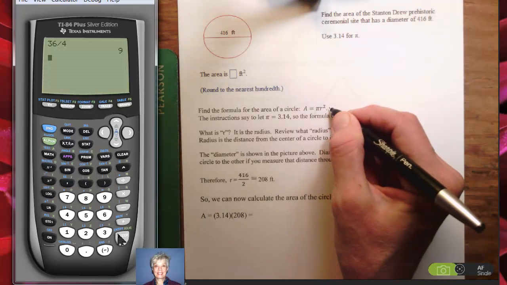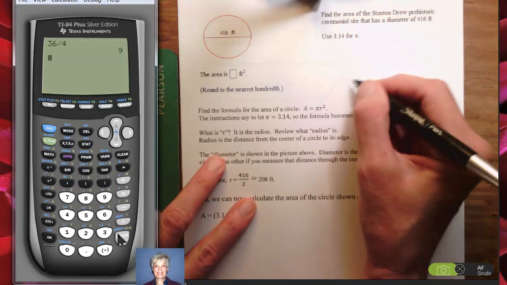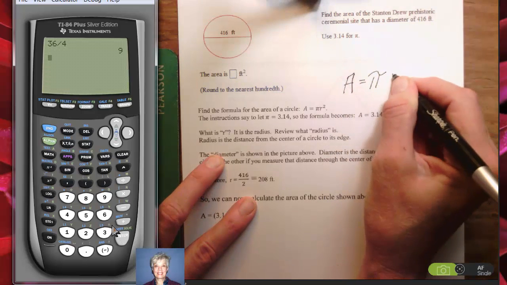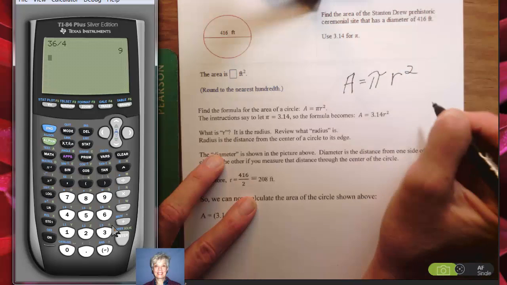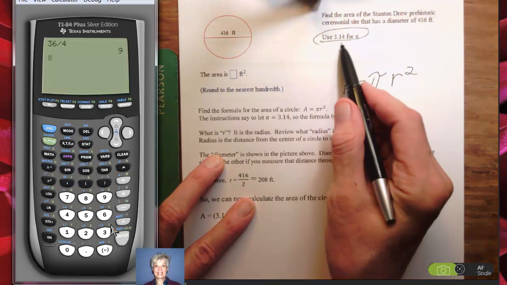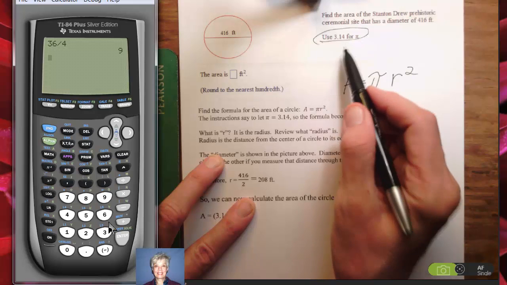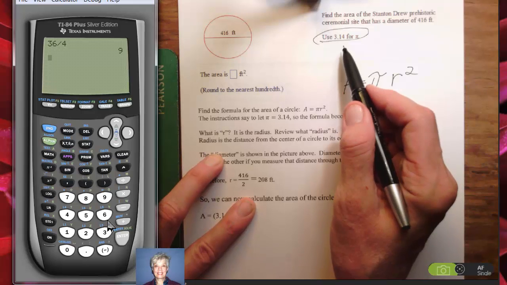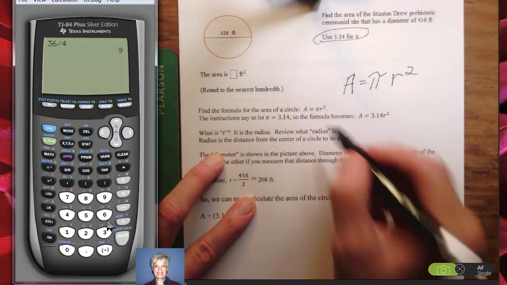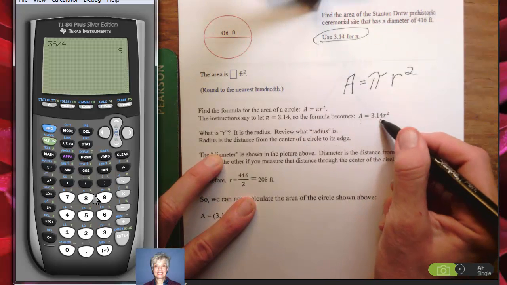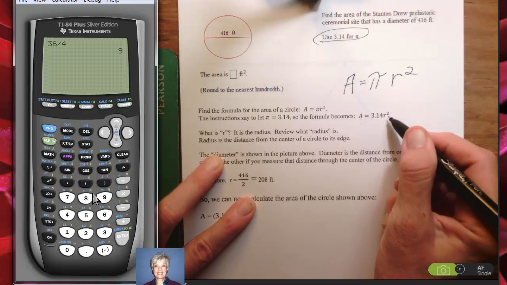I wrote it out for you. A equals pi r squared. Let me write it bigger. Whoops. A equals pi r squared. Now, the first instruction we're given is that we're going to use the number 3.14 for pi. Pi does not equal 3.14, but it's really close to 3.14. So we're going to settle for that approximation. So our formula now is going to be A equals 3.14 times r squared.